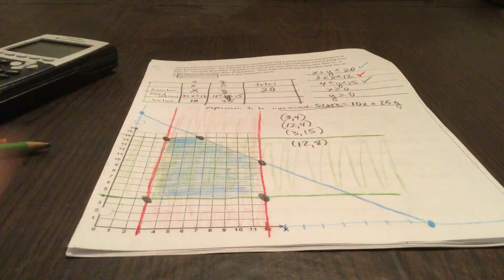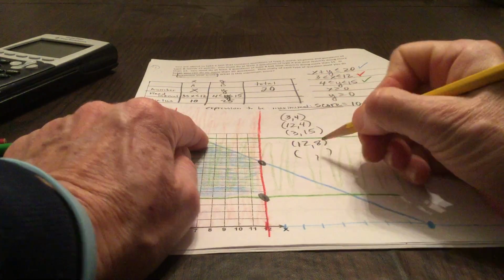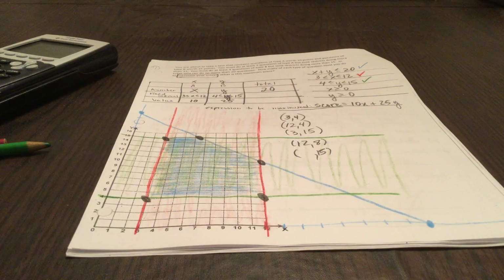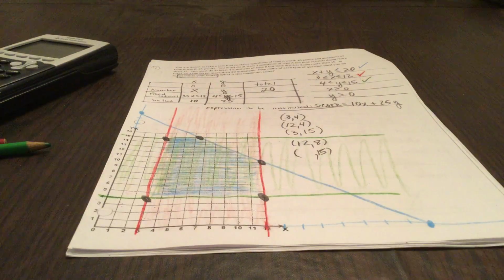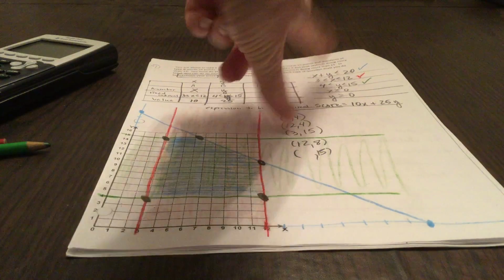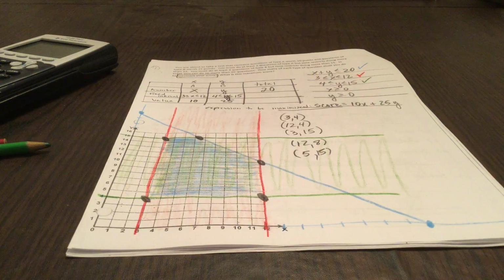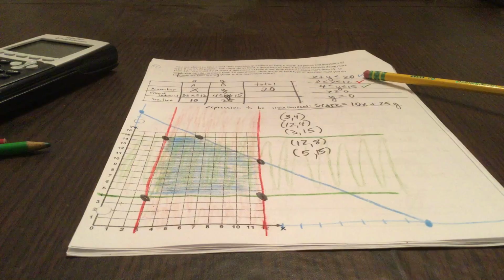So if x is 12, y has to be 8. Same thing here. Only on this point, I know the y is 15. If y is 15, then x has to be 5. Any point on that blue line has to add up to 20.